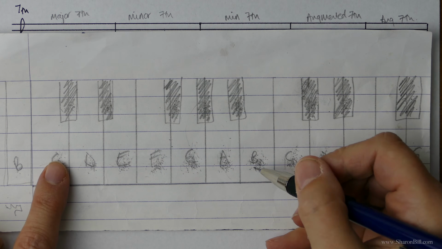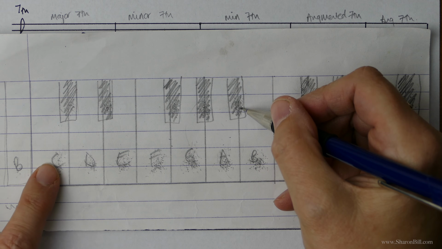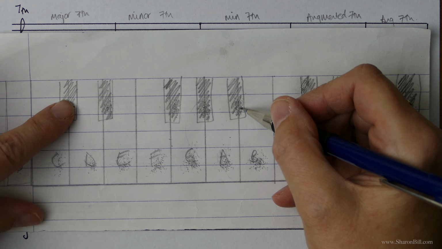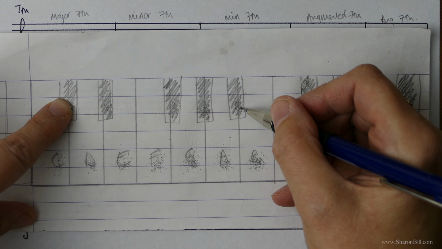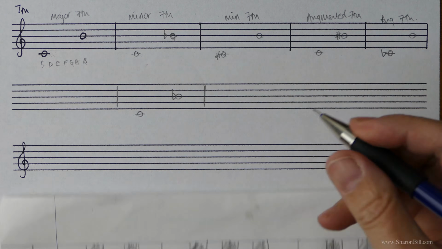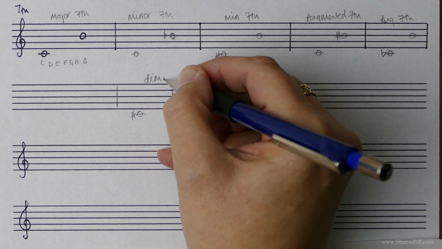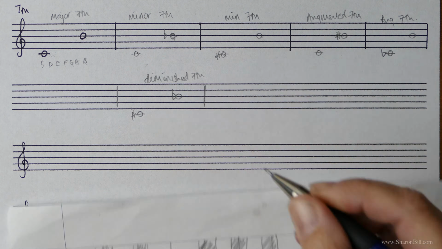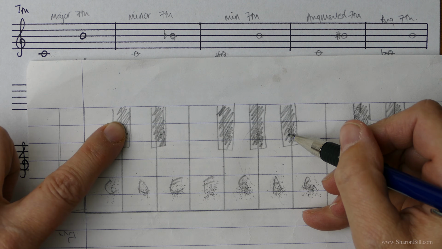So we've gone from C to B major, C to B flat minor, and then if we raise this lower note by a semitone to C sharp, we've made the interval smaller again. We've diminished this interval further, so C sharp to B flat is now a diminished seventh, because we've made that interval smaller again by raising that bottom note.